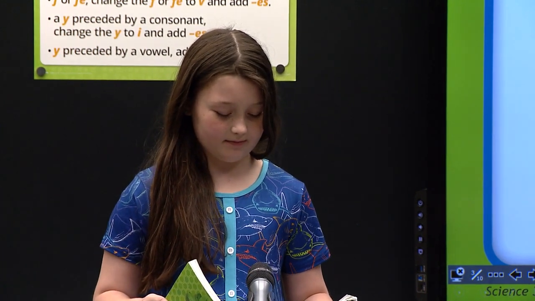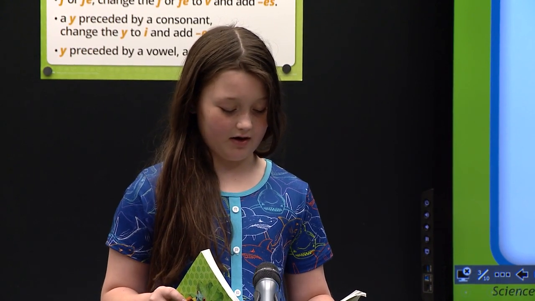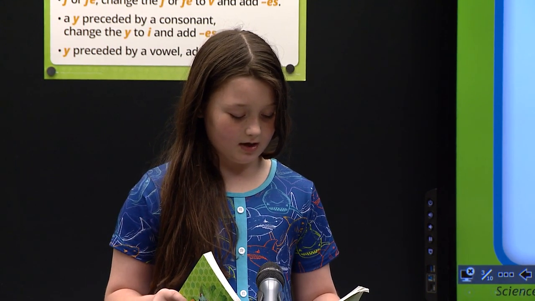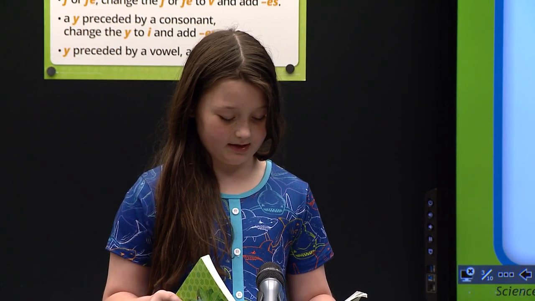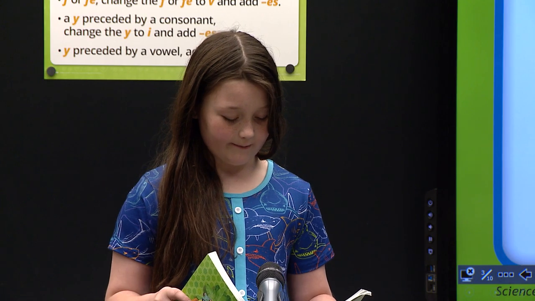Kinds of rock. Have you ever had a rock collection? Maybe it's time to start. If you ever explore your backyard, you may find many different kinds of rocks. Rocks are made out of natural material. A rock can be as small as a pebble or as large as a boulder.